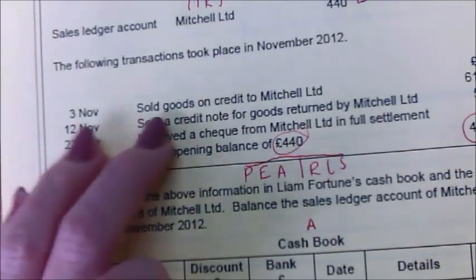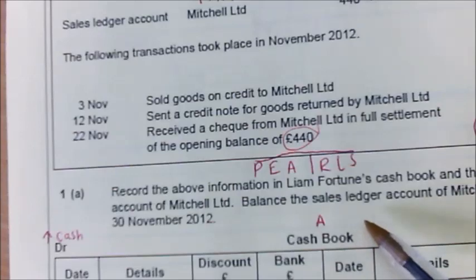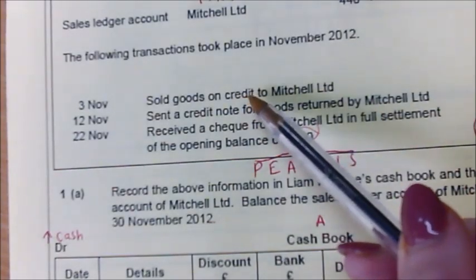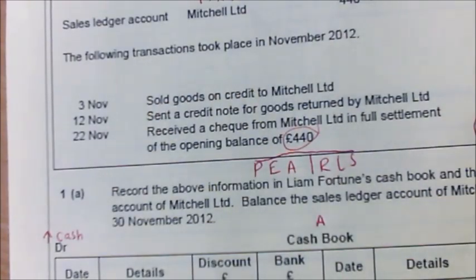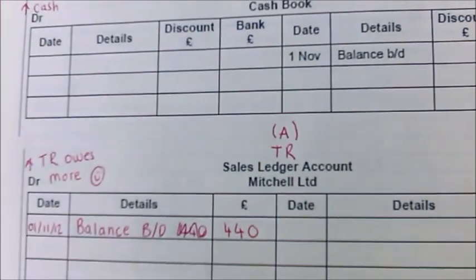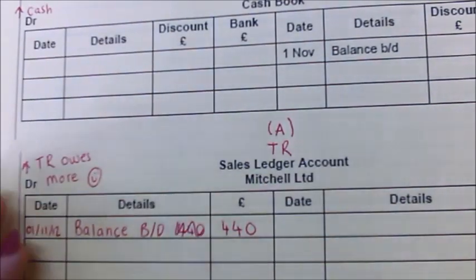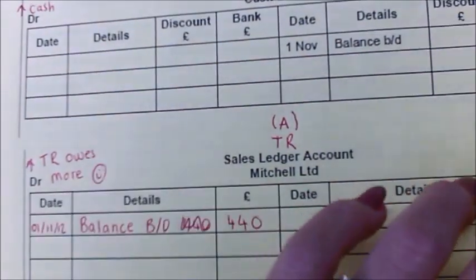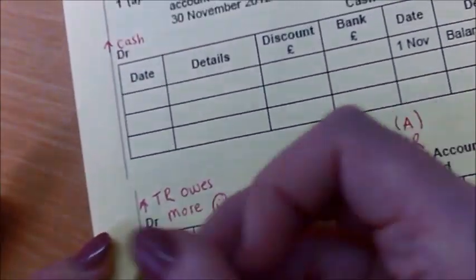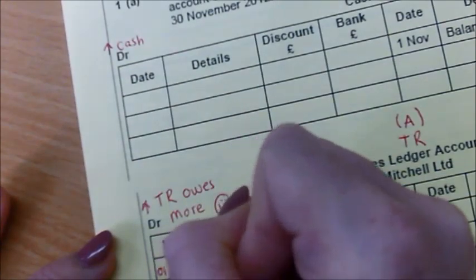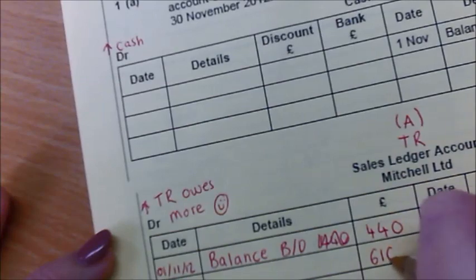Okay. The next thing we can see, the following transactions took place in November. So on the 3rd of November, we've sold goods on credit. Now that is not going to affect the cash book whatsoever because it's not a cash sale, it's a credit sale. Okay, so we've sold goods on credit to Mitchell Limited. So I'm going to go to the Mitchell Limited account and I'm going to think about, is this good? Does this mean the trade receivable Mitchell owes us more or owes us less? And obviously, if we've sold to him, he owes us more. So on the 3rd of the 11th, we're going to debit £610.